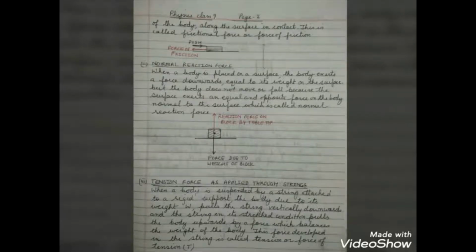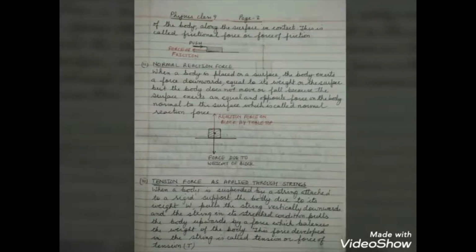Coming on to the second type of force, that is normal reaction force. When a body is placed on a surface, the body exerts a force downwards equal to its own weight on the surface. But we find that the body does not move or fall because the surface exerts an equal and opposite force on the body normal to the surface, which is called the normal reaction force. In the diagram, the force due to weight of the block is in the downward direction, whereas the reaction force on the block by the tabletop has been shown in the upward direction.